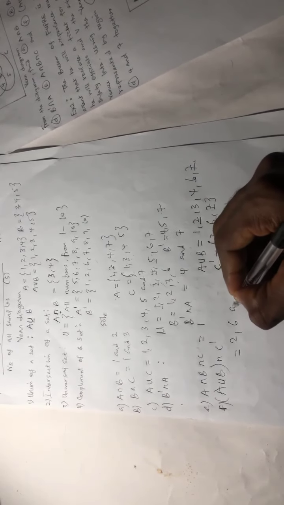All right. So A union B intersection C prime now will be equal to what is in A union B and is also in C prime. As you can see, both of them have 2, 6, and 7. So we have 2, 6, and 7. So this is how to solve the Venn diagram. This is the first example.